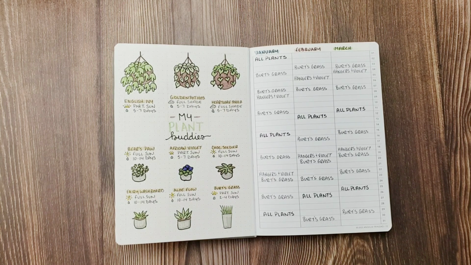Do I get them? Yes. And then I bring them home and I love them. I do. And then I kill them because I don't really know what I'm doing with them. So I thought it was time to get to know their names and learn their likes. So, of course, it started off with some doodling because I love doodling. It always puts me in a good mood. And so these are my plant buddies.